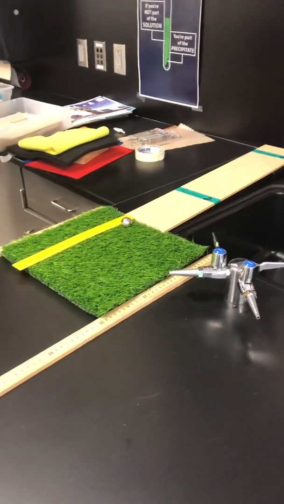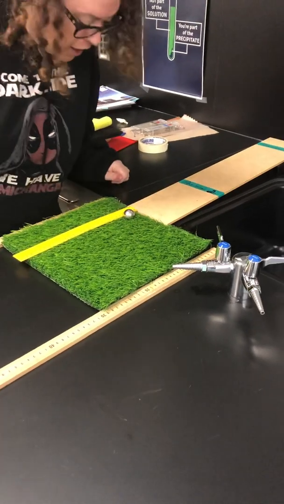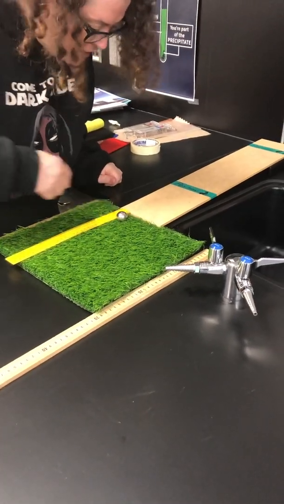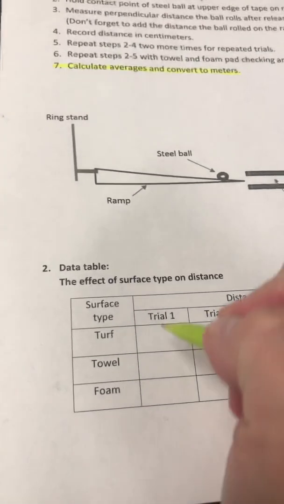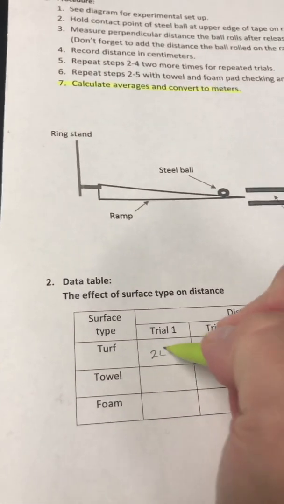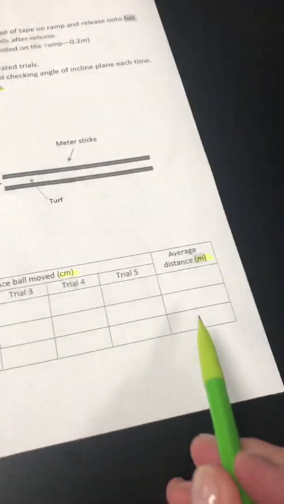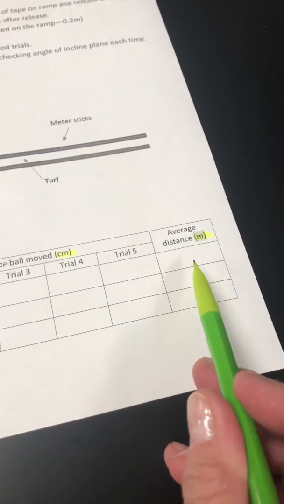And what did you end up getting, Ms. Bonafino? We are at 4 centimeters, so 24 centimeters. So it's a total of 24 centimeters. So in trial 1 on turf, I will write down 24.0 on the dot, and you'll notice it's centimeters. There is going to be some averaging and converting to meters, but we will get to that later.